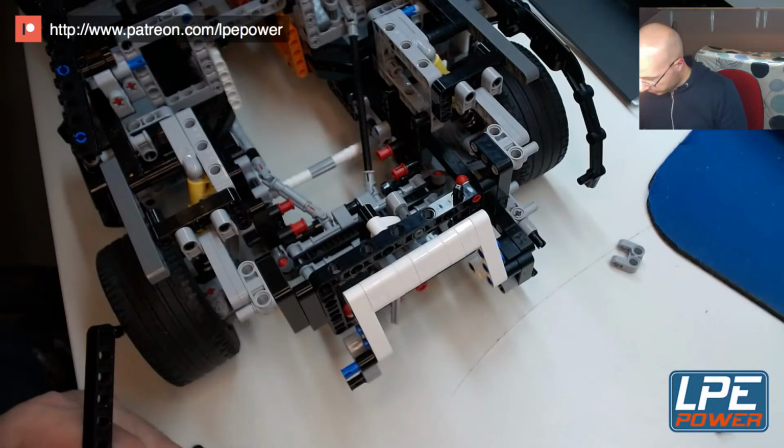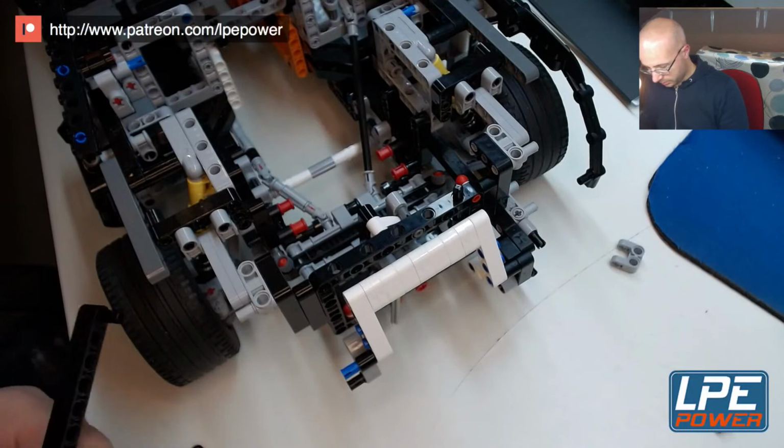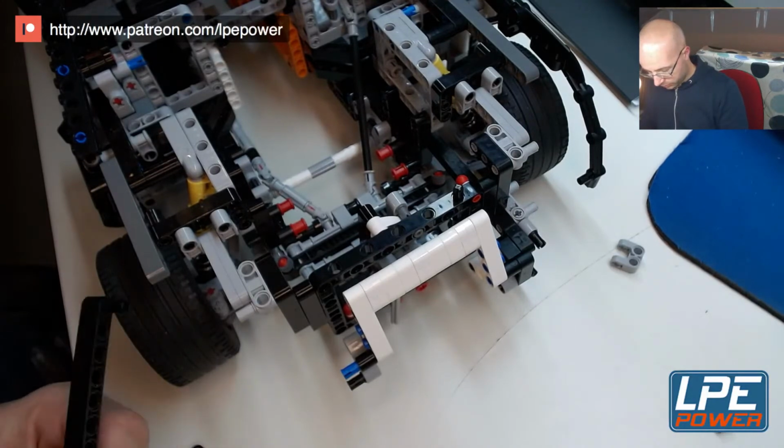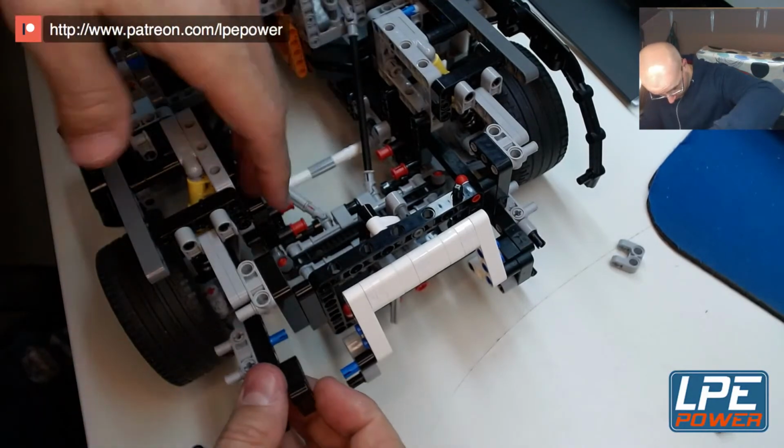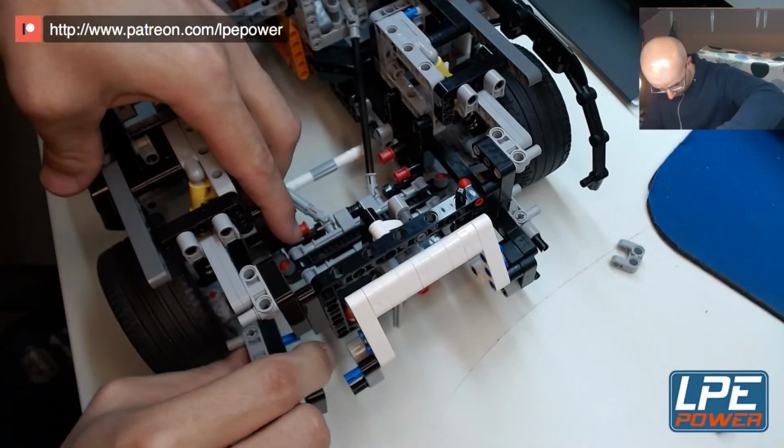And at the same time, of course, again, we save weight. With this, we have to use fewer parts, which is always good.